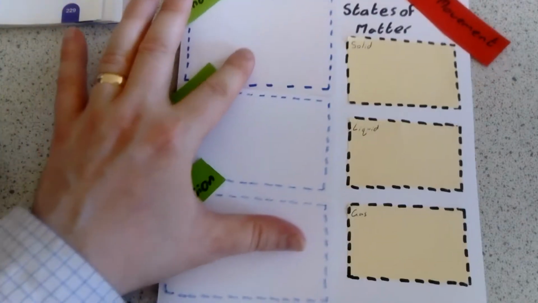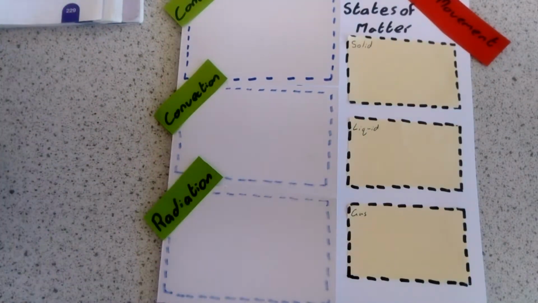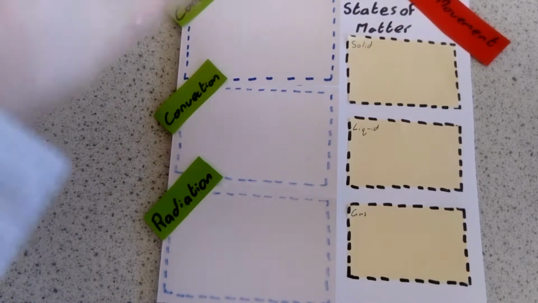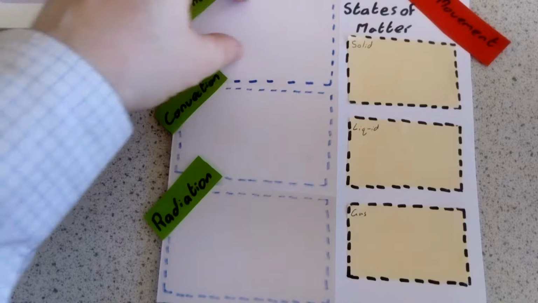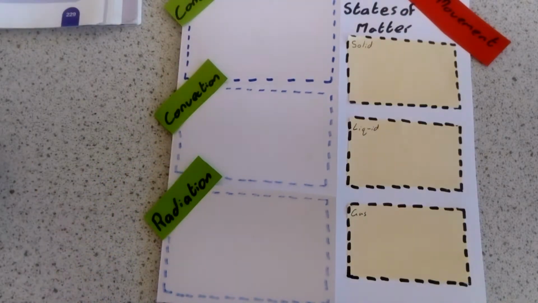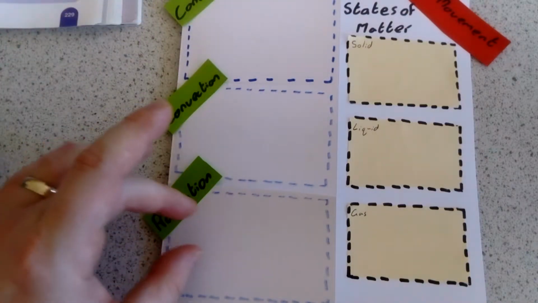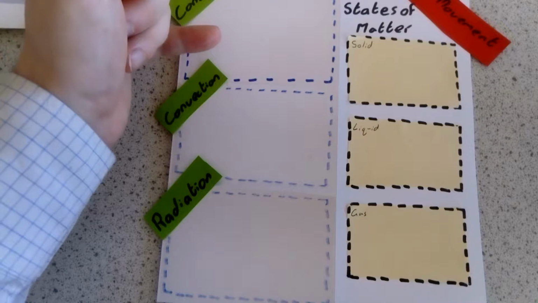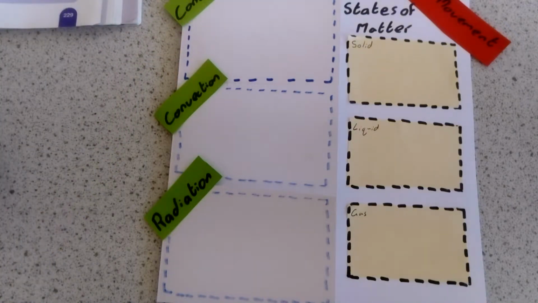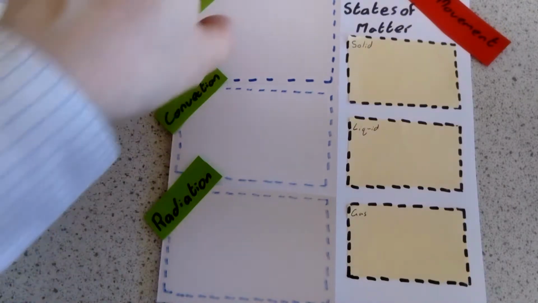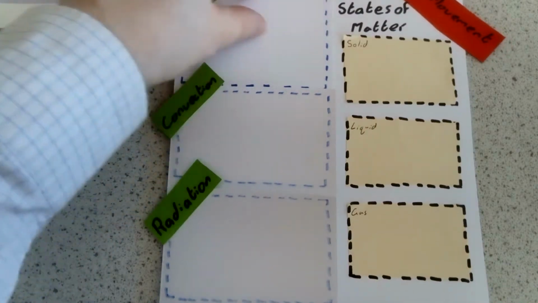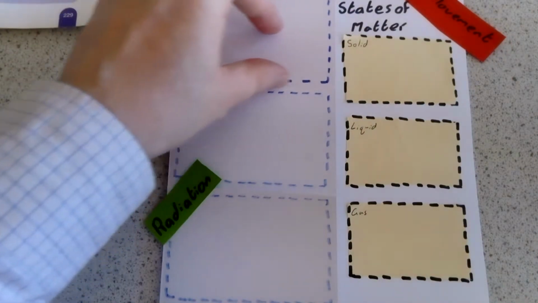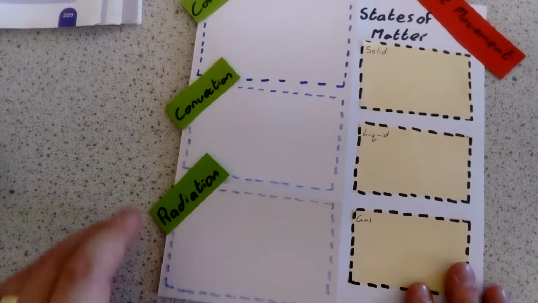Right, on to this front section, so you'll do some of your own research to fill this in. I want what conduction is, what convection is, what radiation is, followed by key points. Right, so I don't want a great big block of text. I want a brief definition of what it is, followed by key points that you need to remember.